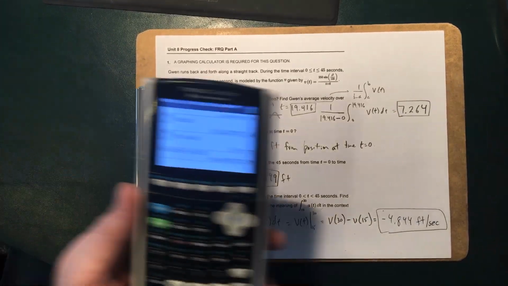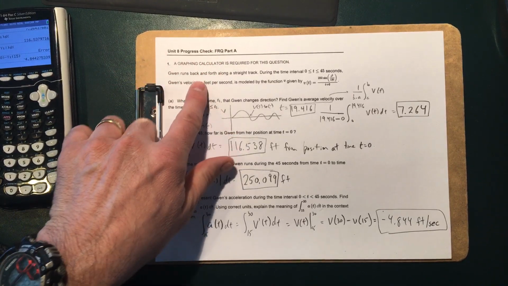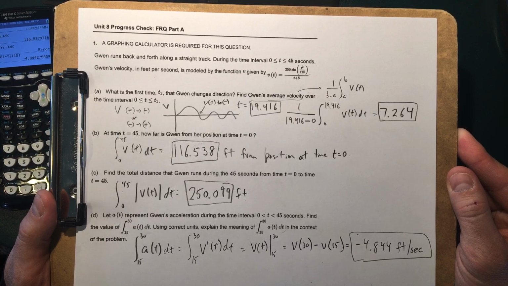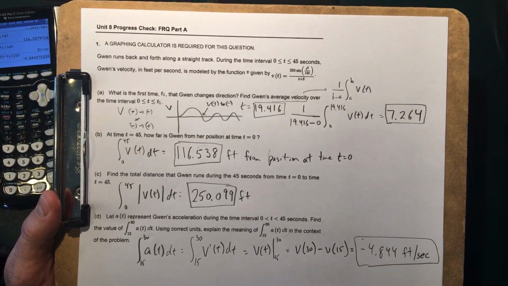All right, so there is FRQ A, Unit 8, number 1. Hopefully you can see all that. There is the entire thing done. And there we go. Thank you, guys.